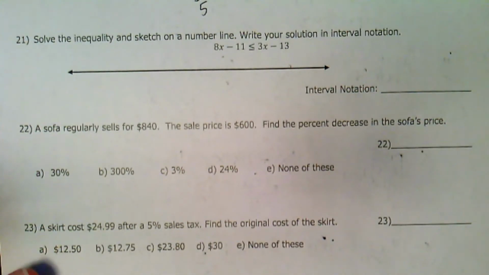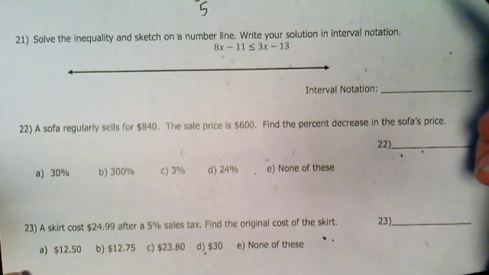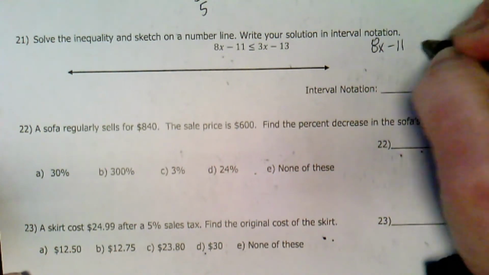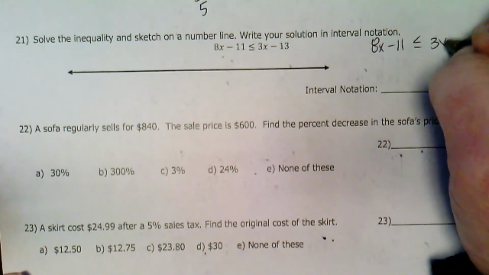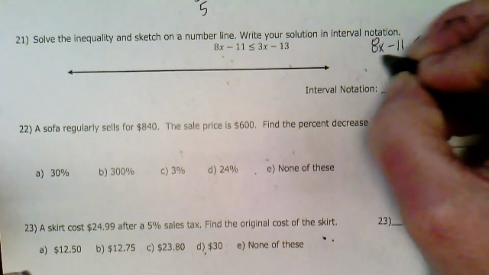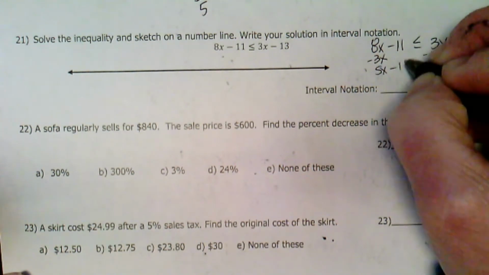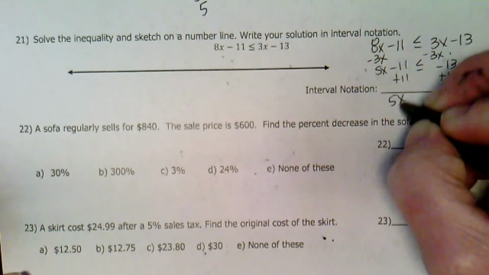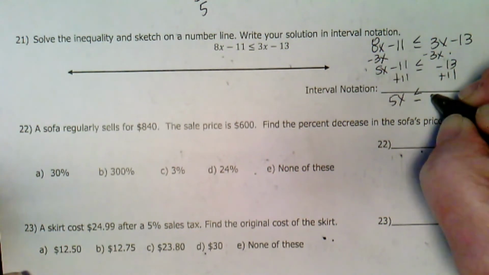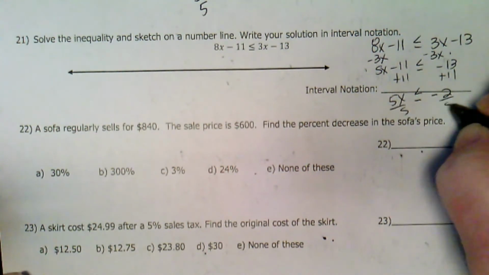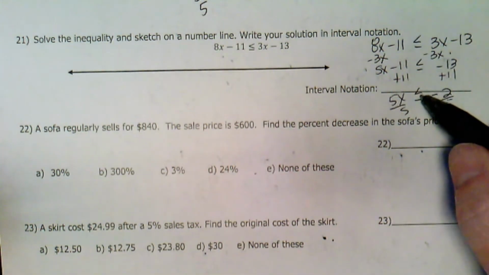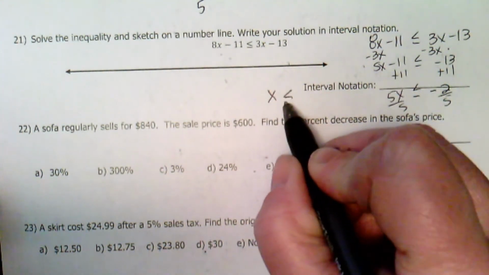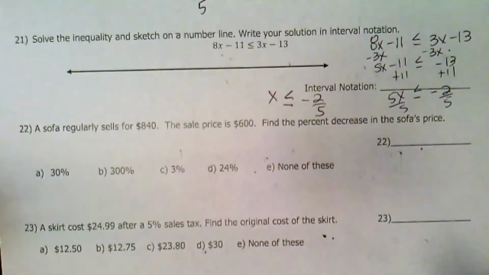Alright, 21. 8x minus 11 less than or equal to 3x minus 13. So minus 3x, 5x minus 11, plus 11, 5x is negative 2, divided by 5. We're dividing by a positive, so we keep the signs the same direction. So x is greater than or equal to negative 2/5.